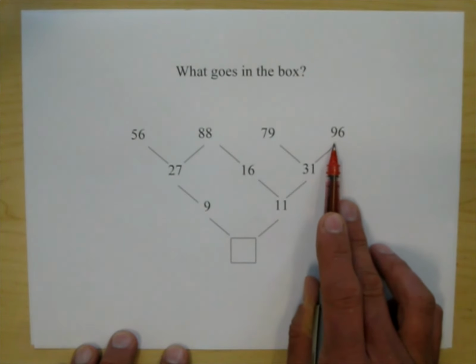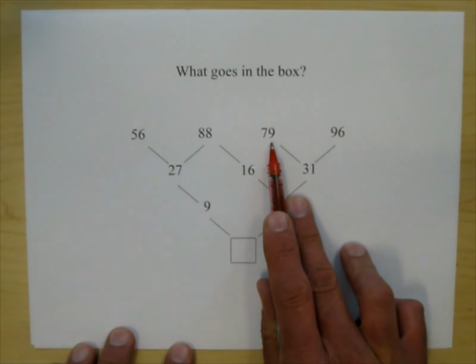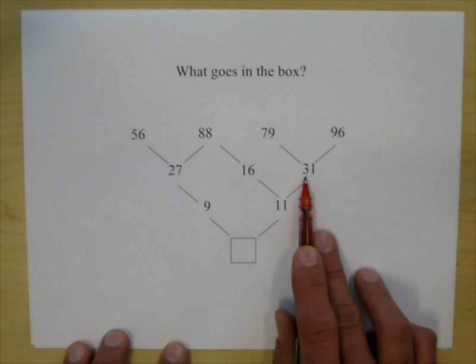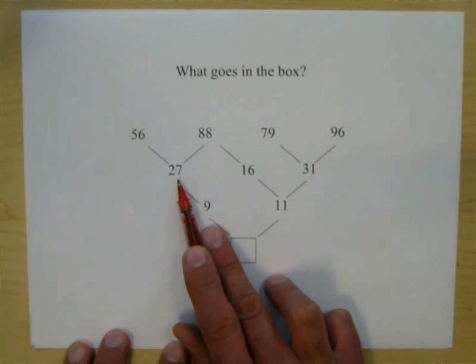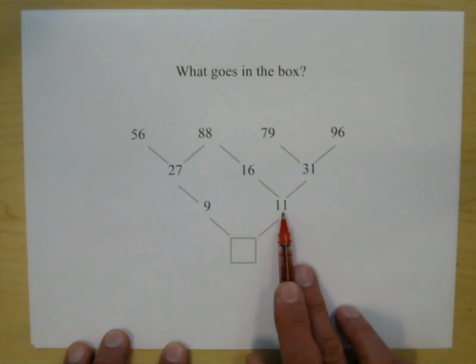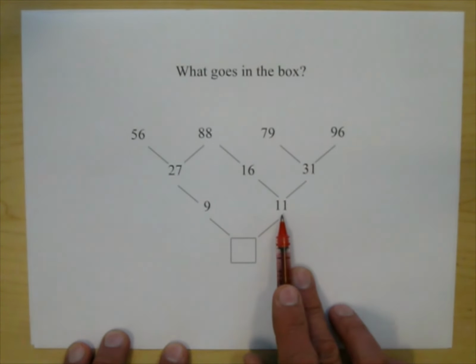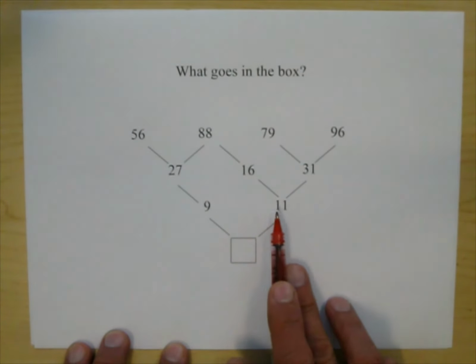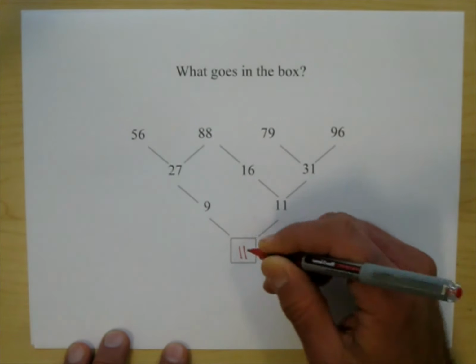So let's see if this actually works. So this is 15 plus 9 is 24 plus 7 is 31. So how's this 9 gotten? Well, there's no line there, but we went 2 plus 7 is 9. And then 11 is 6 plus 3 plus 1 plus 1. So that's 11. So we add up these digits right here. 9 plus 1 plus 1 is 11.